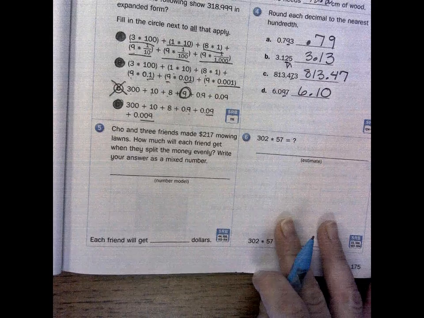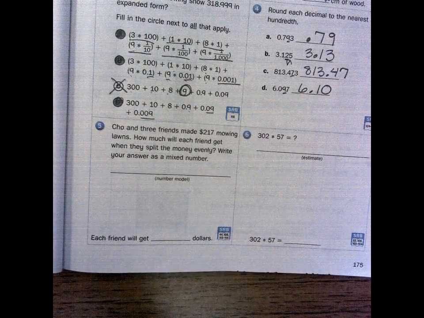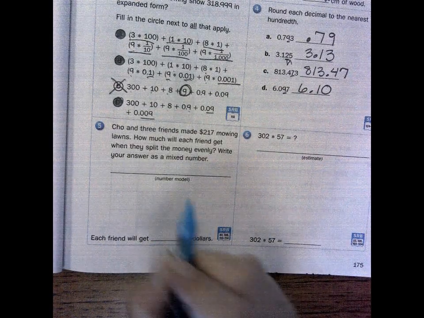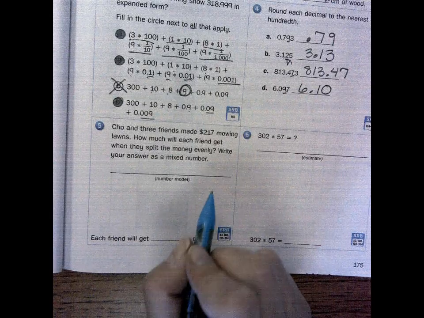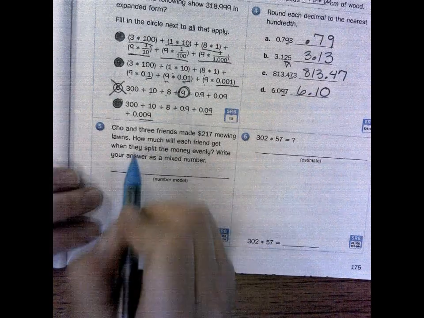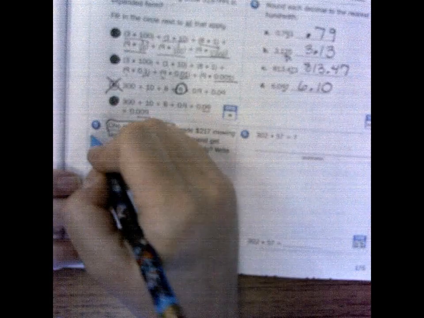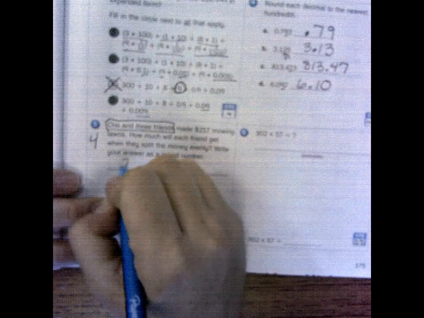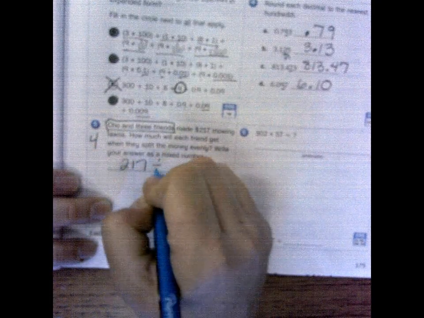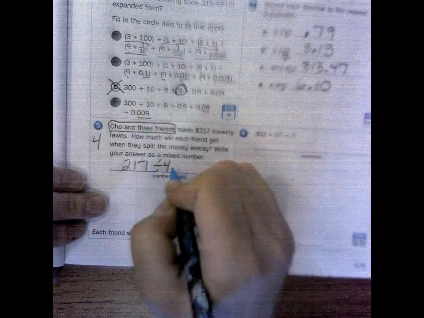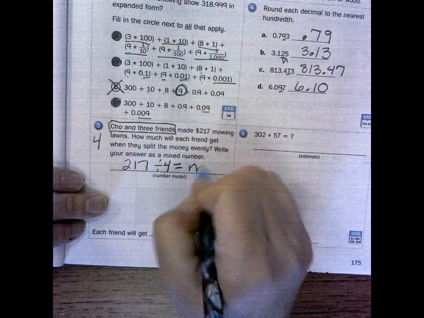Chow and 3 friends made $217 mowing lawns. How much did each friend get when they split the money evenly? Write your answer as a mixed number. Well, this is tricky because it says Chow and 3 friends, so it's really 4. So I have $217 and I'm splitting it with 4 people. How much does each person get? That would be M for money.